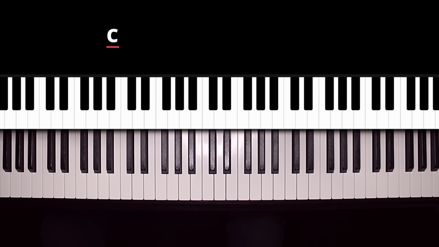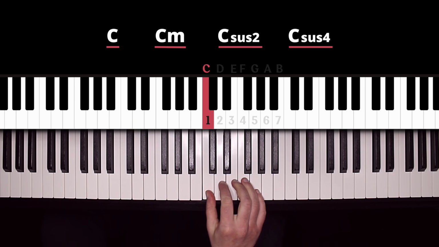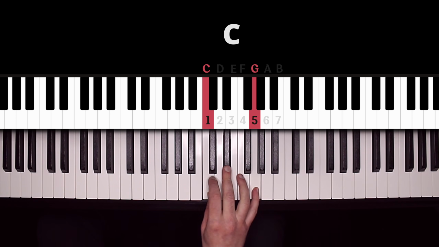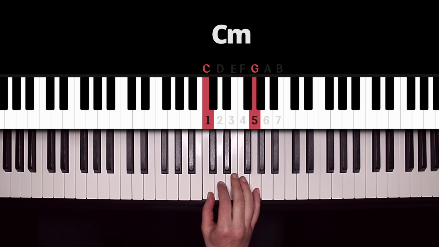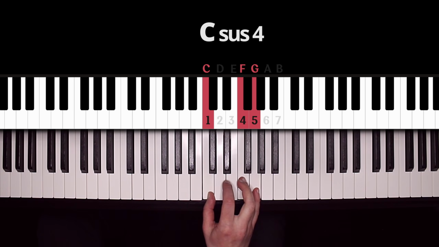So remember, major, minor, sus2 and sus4 chords, they are all built with the root and fifth. And now it's all about the middle note. If you want to build a major chord, you add the third, minor chord, flat third, sus2, second note, sus4, fourth note.